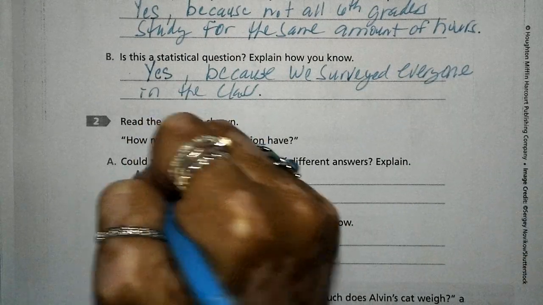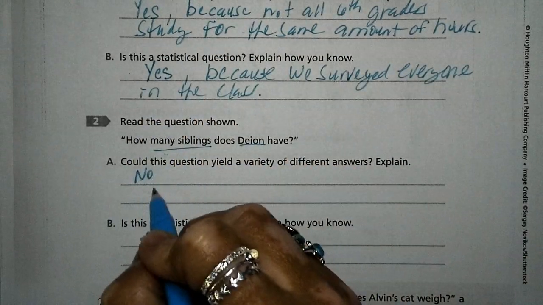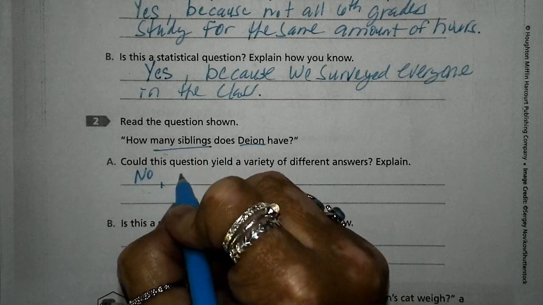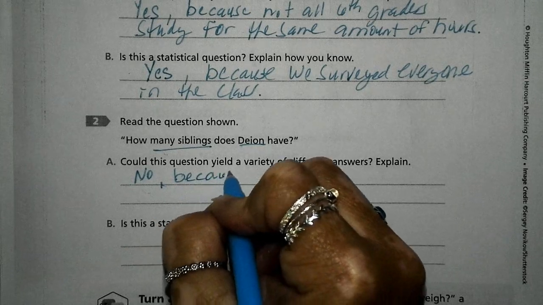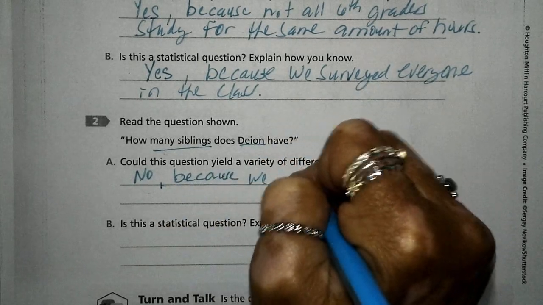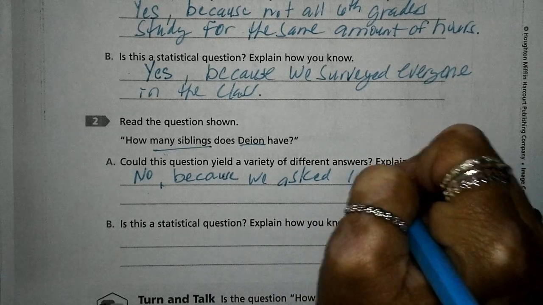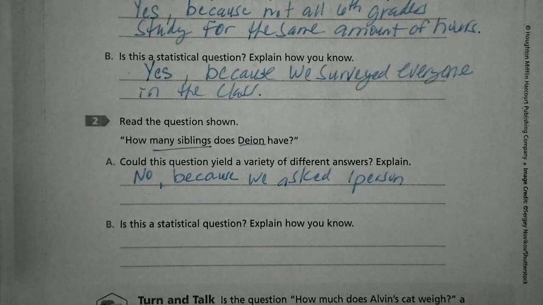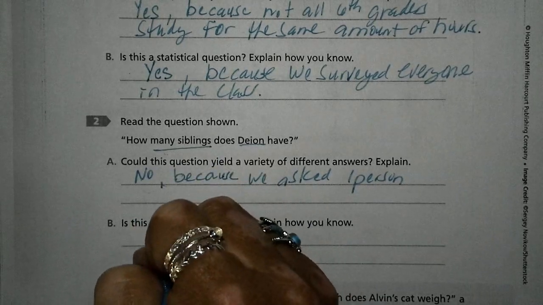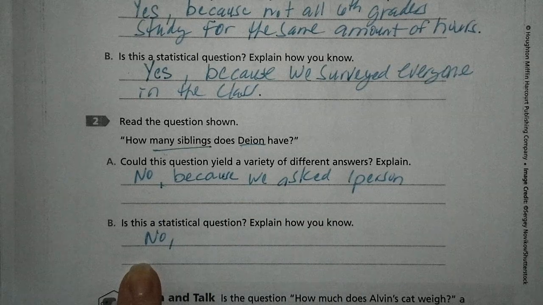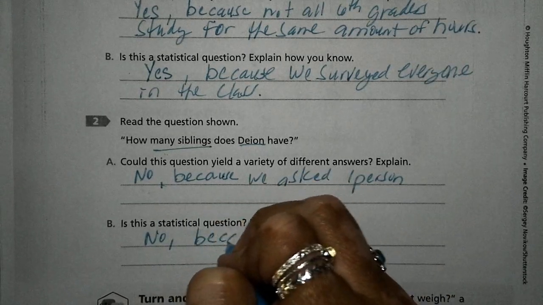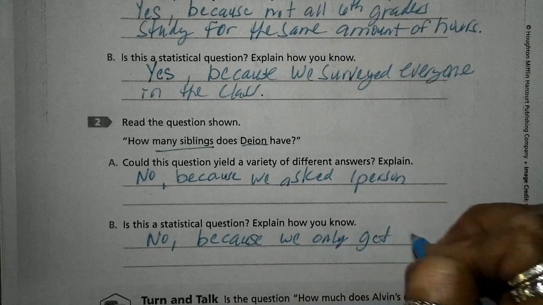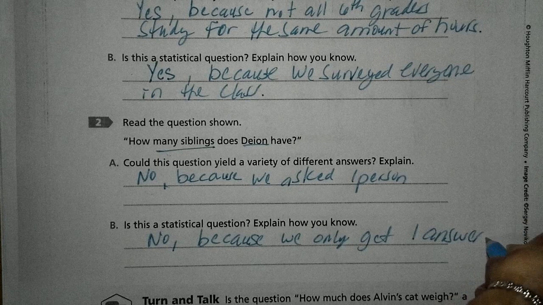So, thank you, Zara. They said no. So, does not yield. And the same thing they put, because we asked one person. If you only ask one person, it cannot yield a variety of responses. So therefore, it is not a statistical question. And that is because we only get one answer.